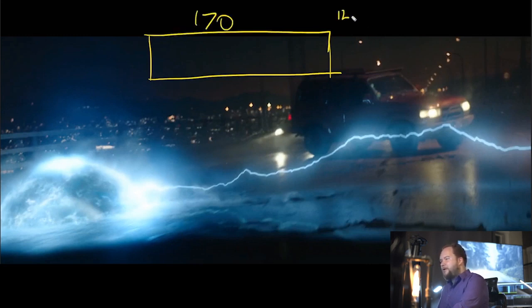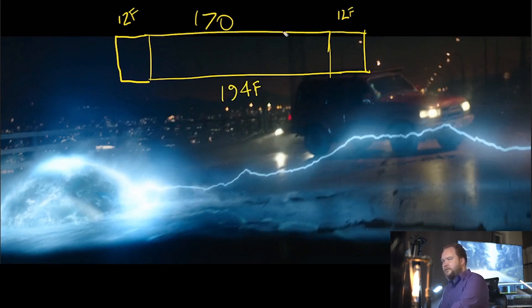Perhaps you're going to have 12 frame handles, and that means that on the head and tails, in other words, the start and end, you're going to have 12 frame handles. So in other words, you would have this be 194 frames total because it's got the additional 24 frames, 12 on each end. I've worked on some projects that were 24 frame handles, which on a 17 frame shot is just ridiculous.